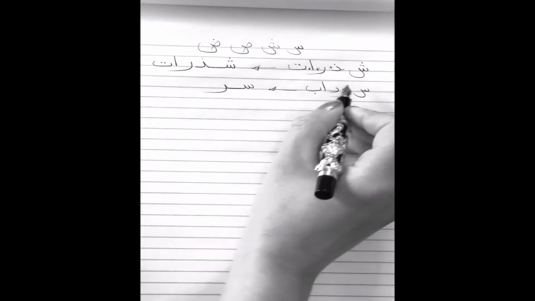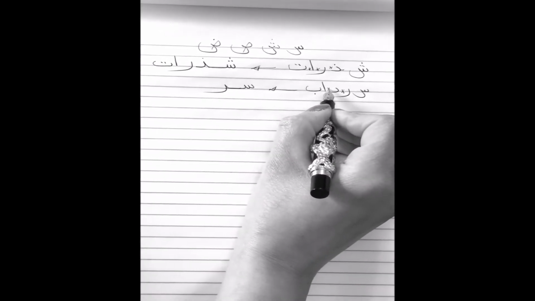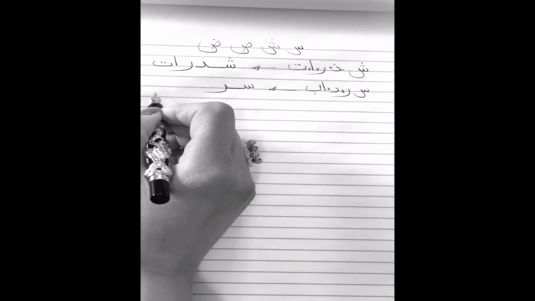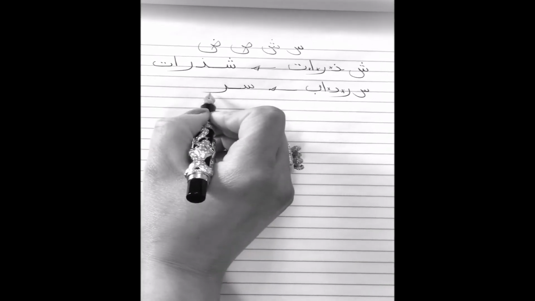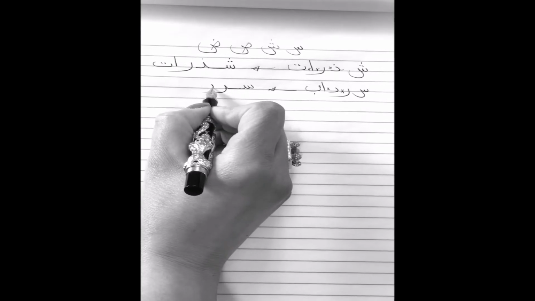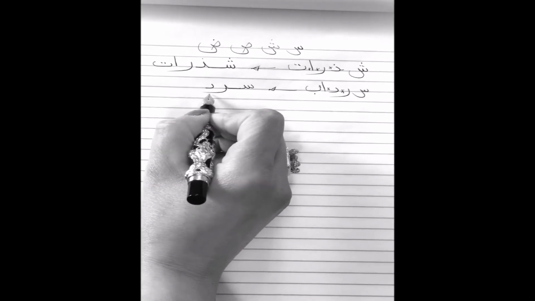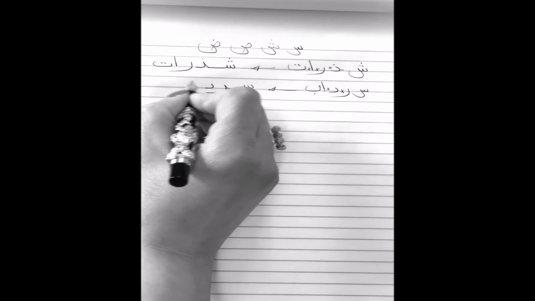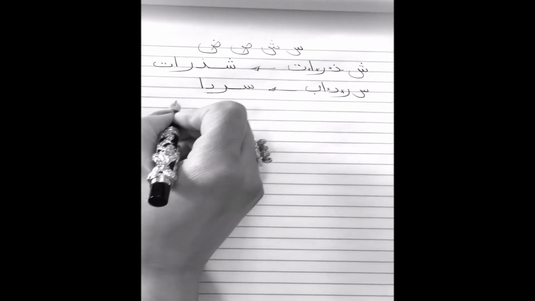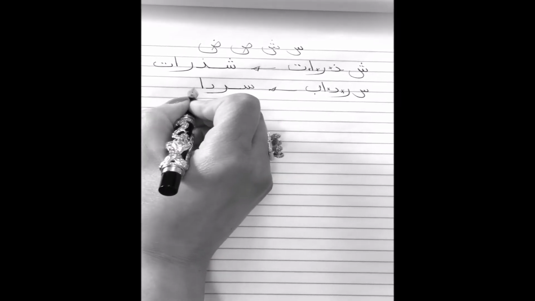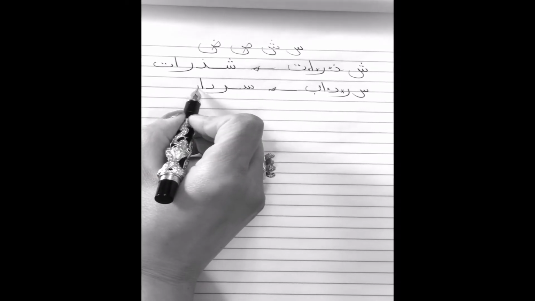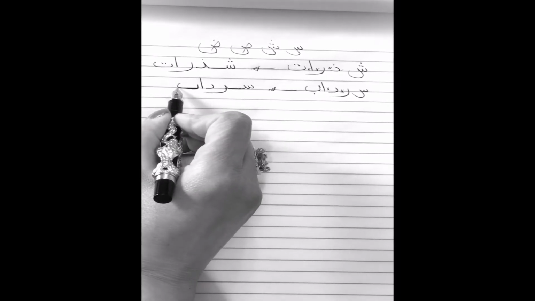And then this is unsocial, this is unsocial, and this is unsocial. So here you go. So the dal will sit right on top of the last part of the ra. And then again, I'm not going to connect the alif because it's unsocial. And then again, because the alif is unsocial, the ba will sit on the line separately by itself. And this is how I connect this word.